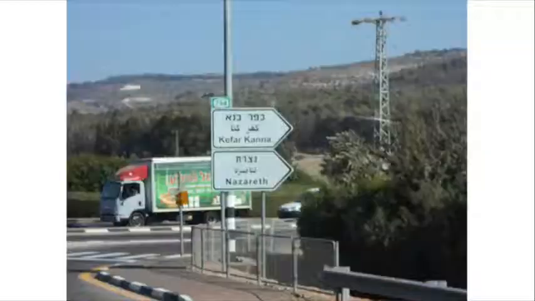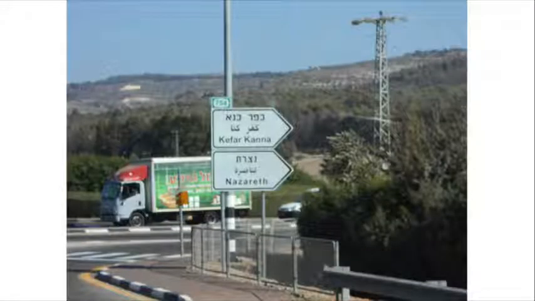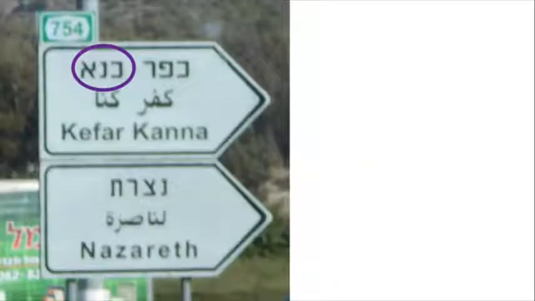And what do we know about Kana? Do you remember? You can see, look, the village name here is Kana. It's a Kaph, a Nun, and an Aleph. Kana. What happened in Kana?